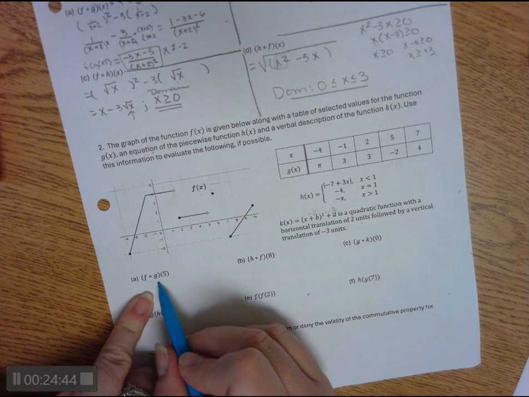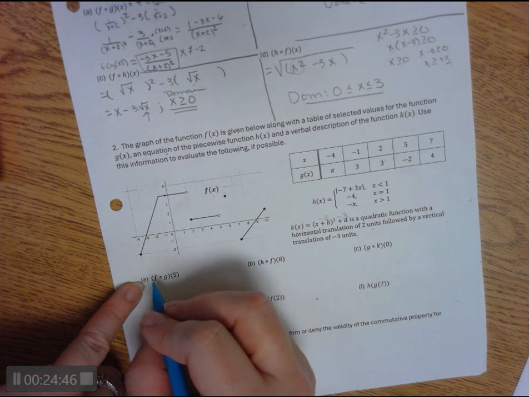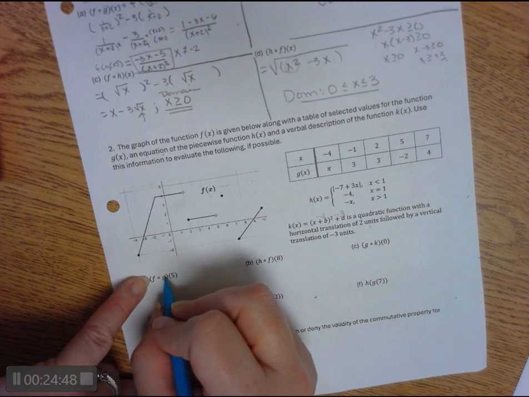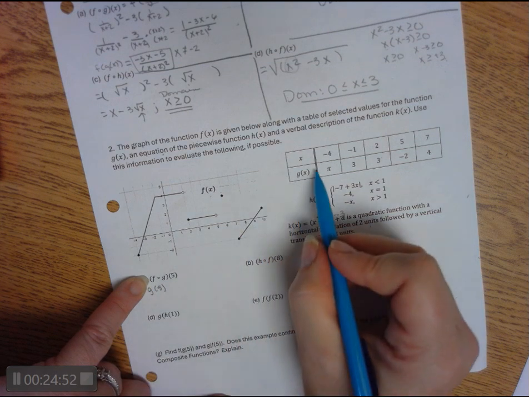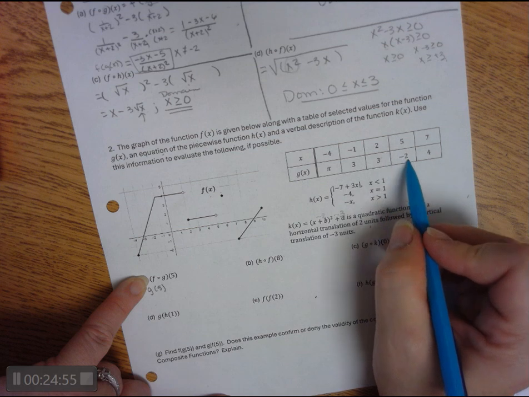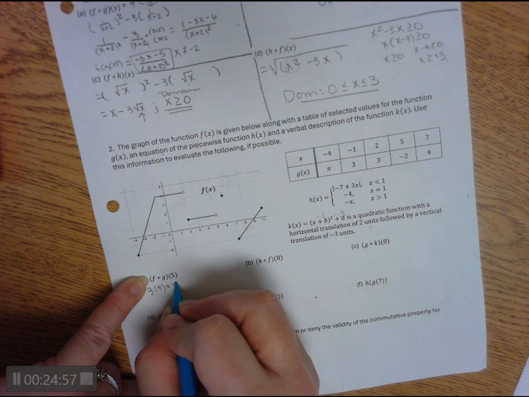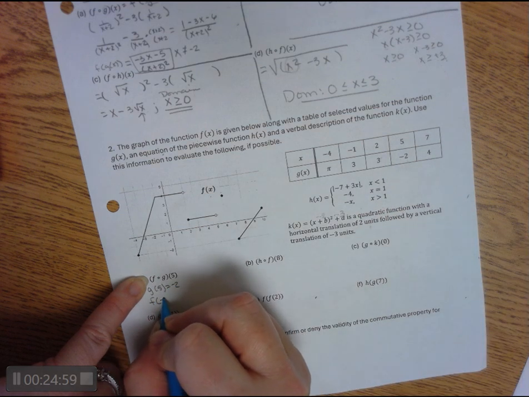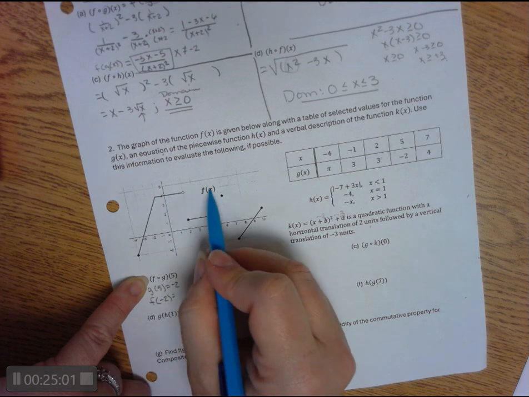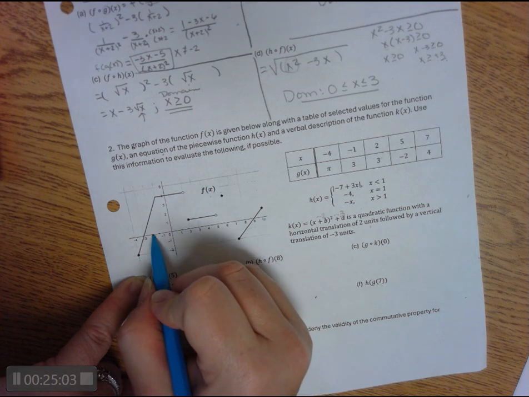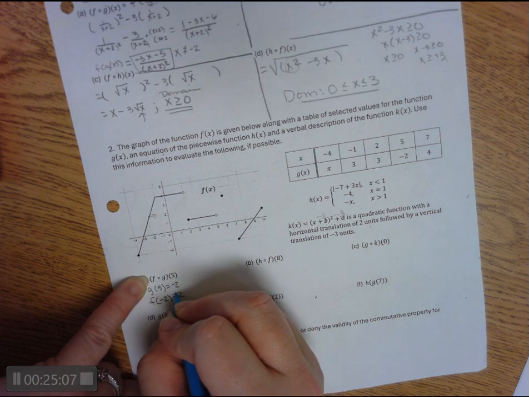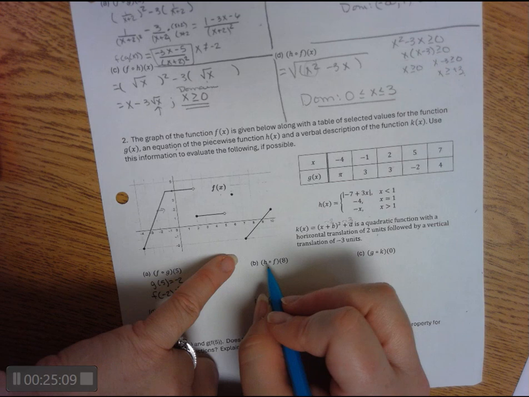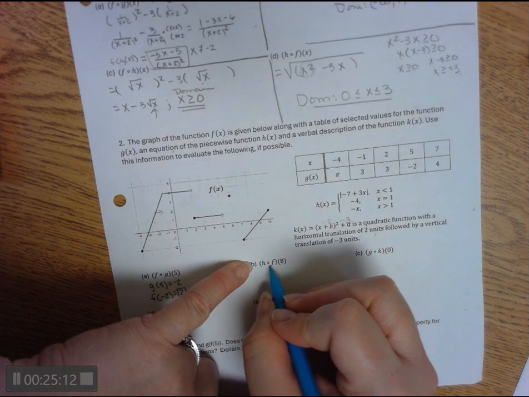All right, find f of g of 5. I'm going to go ahead and find g of 5 because I think it's easier this way. So g of 5 will give me negative 2. And then f of negative 2, here's my f, here's negative 2, it's equal to 2. It's worth 2. Done. These are kind of fun, guys.